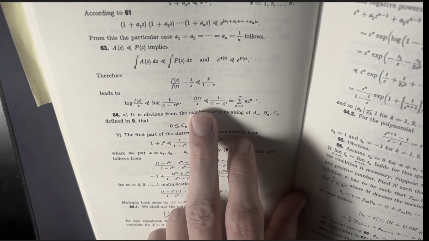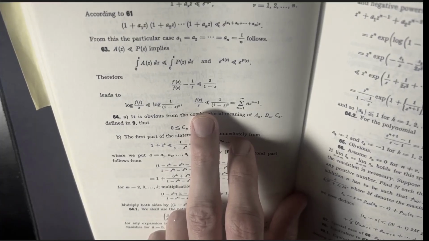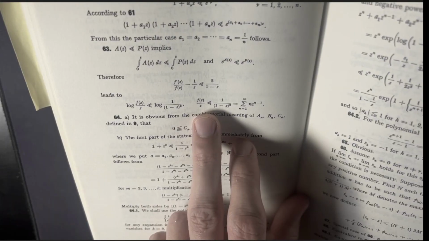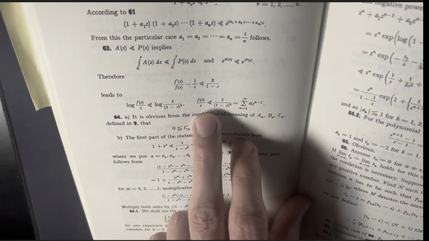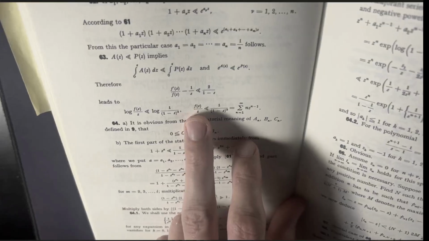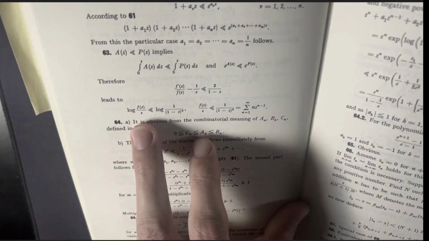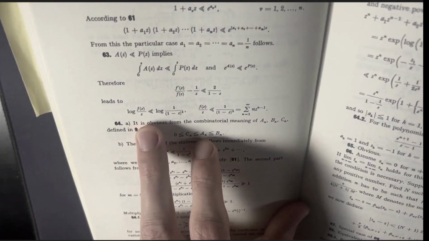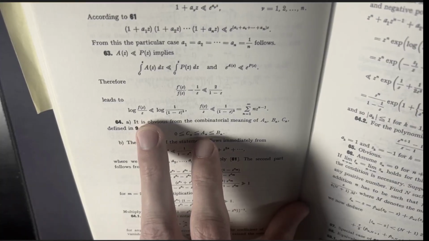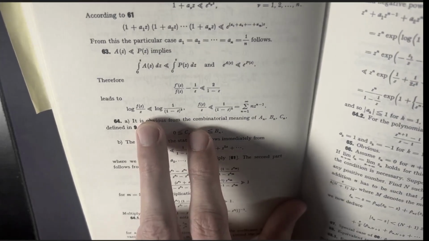Oh, okay. So he did do this log trick with f, although he doesn't mention it, so maybe he didn't.